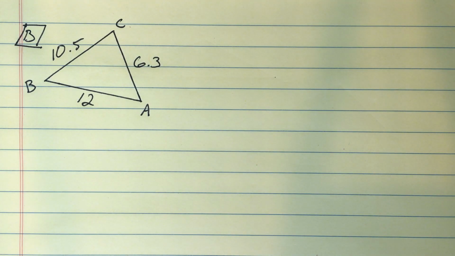Now, last time we used the law of cosines, we had two sides and the angle in between. And we were able to plug that angle into our law of cosines. But with just three sides, we can't really use the same law of cosines as we had before. So let's plug in what we have.